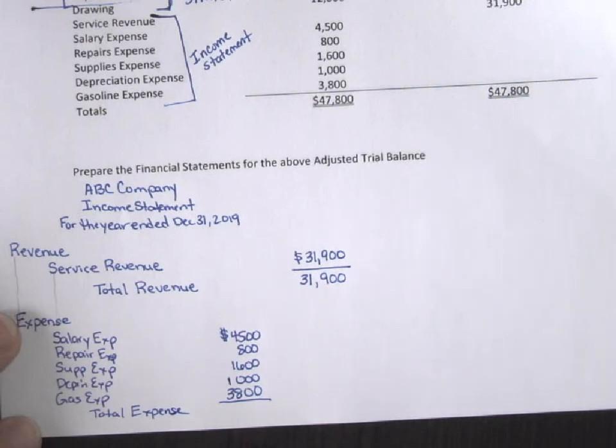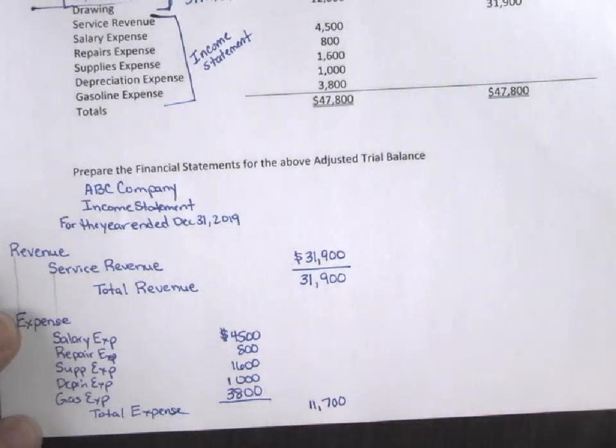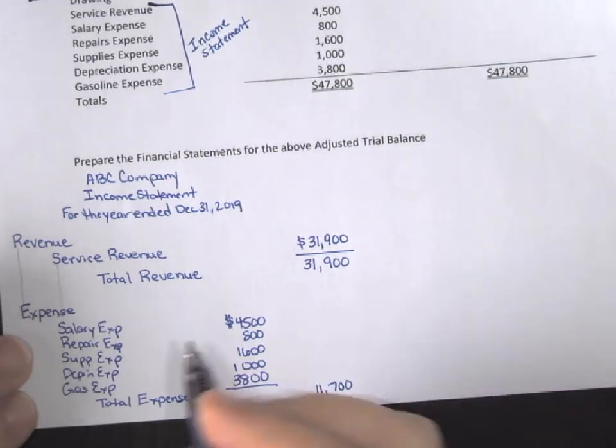column. When I look at my total expenses, that is going to be $11,700 if I add them all up. So I do have that, and then I'm going to come back in.